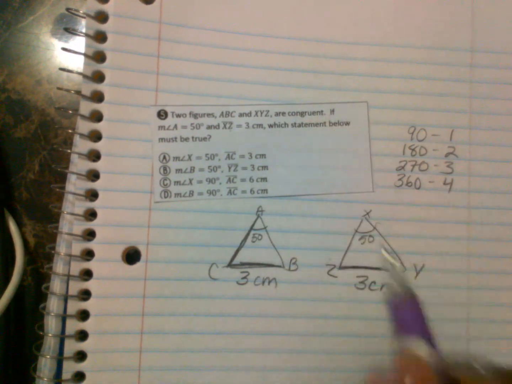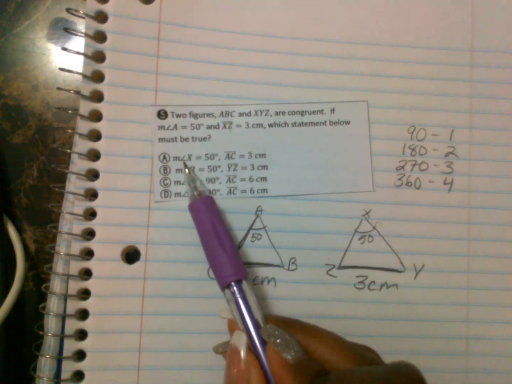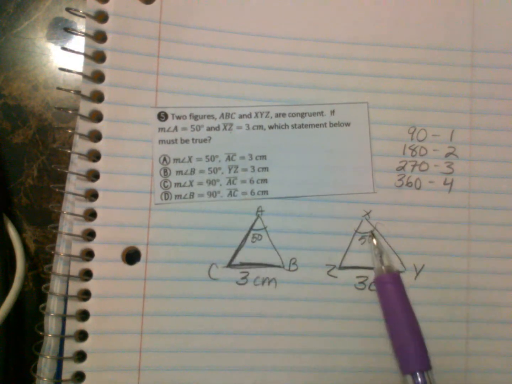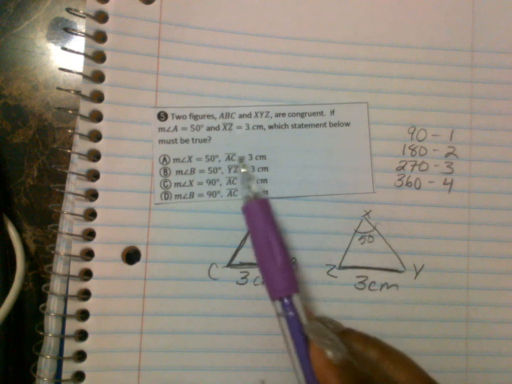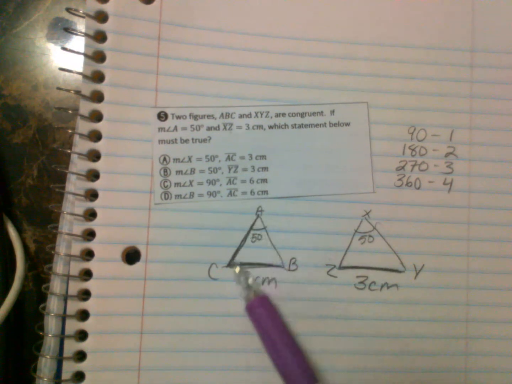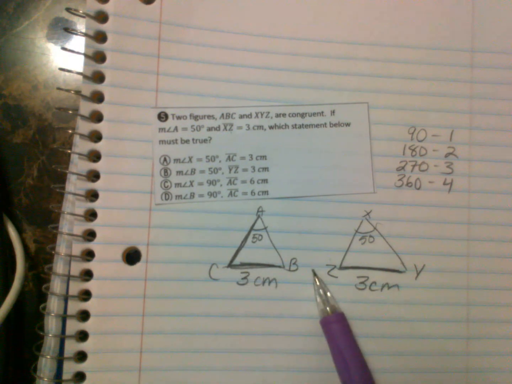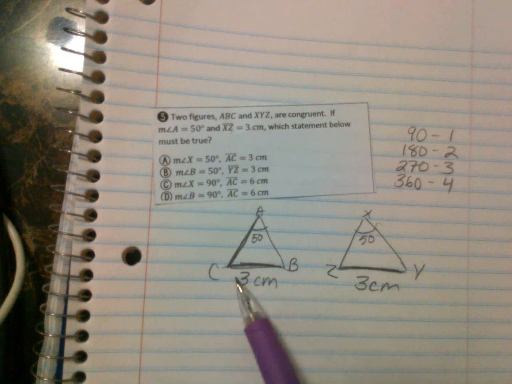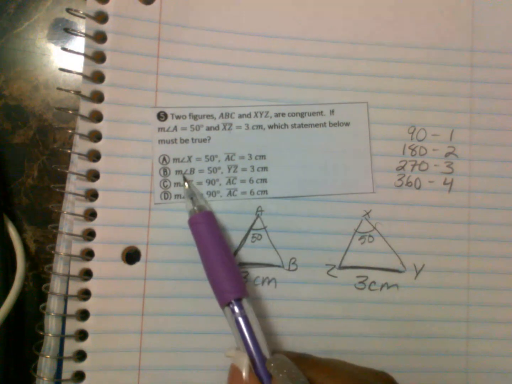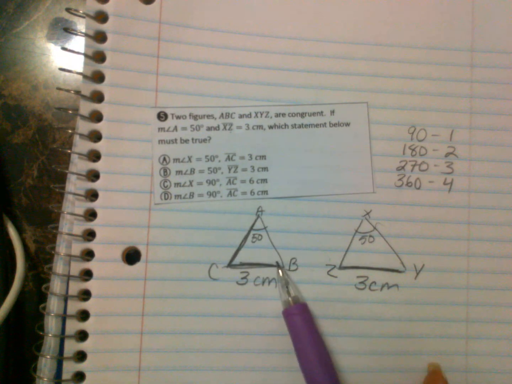All right, so let's look at it. The measurement of angle X is equal to 50. That's true. And AC is right here, is 3. No, that's not true. Okay, it's BC, or CB, either one. All right, so let's keep it moving. The measurement of angle B is 50. This is B here. There is no indication that this angle is 50. Okay, none whatsoever.